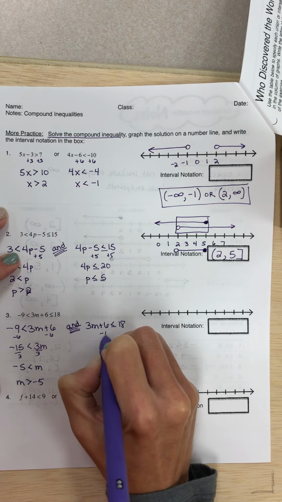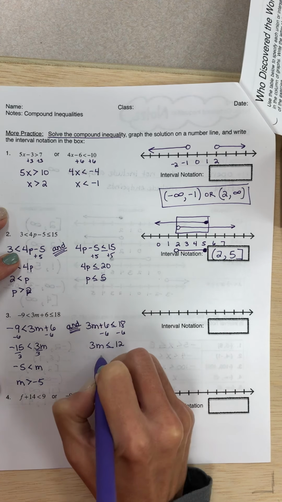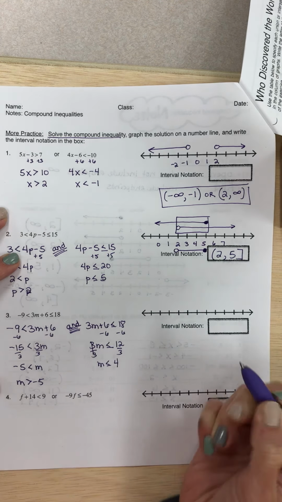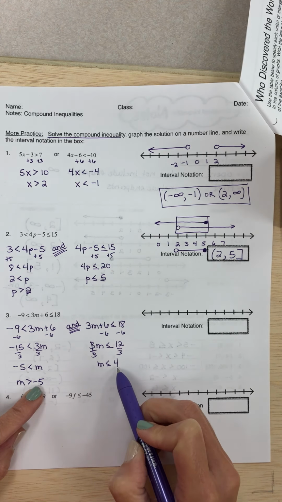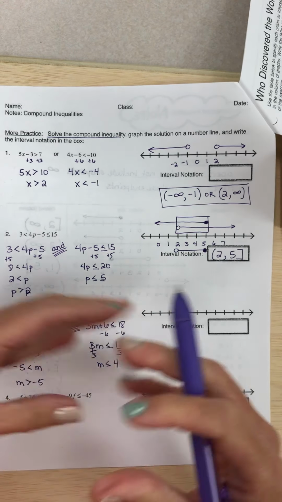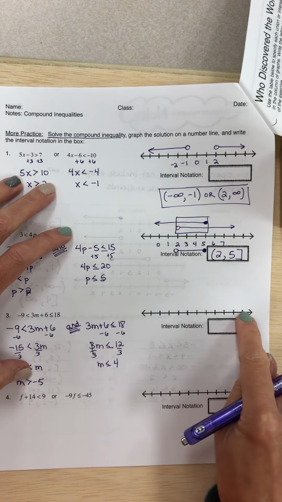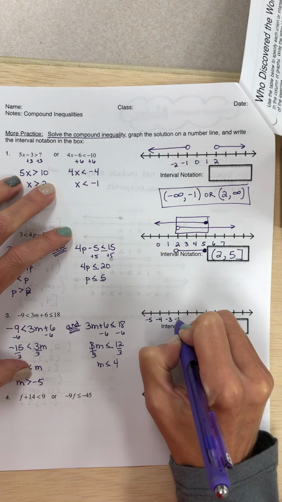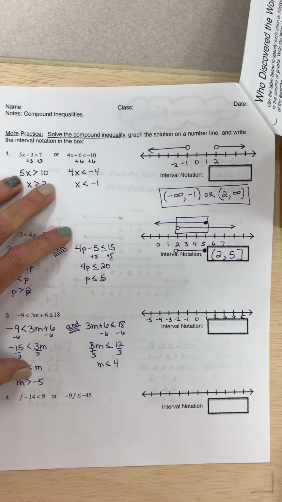I'm going to solve my second one. Okay. So I have m is greater than -5, but m has to be less than or equal to 4. Where do those overlap? What values make both of these things true at the same time? Well, I'm going to go ahead and graph it on the number line. -5 is my smallest, so -5, 0, 1, 2, 3, 4, and 5. There's my number line.